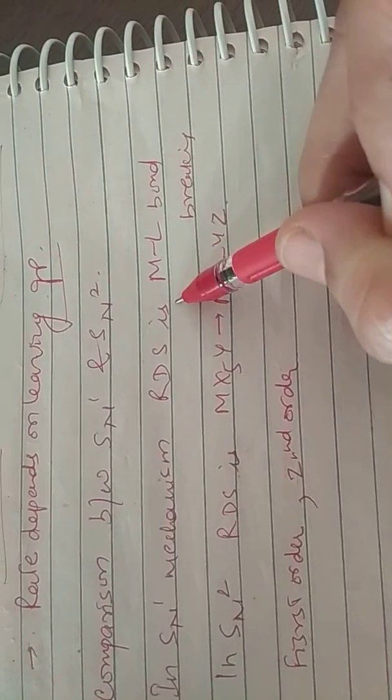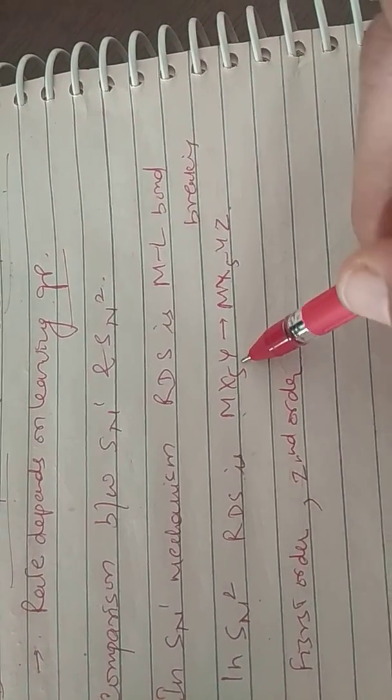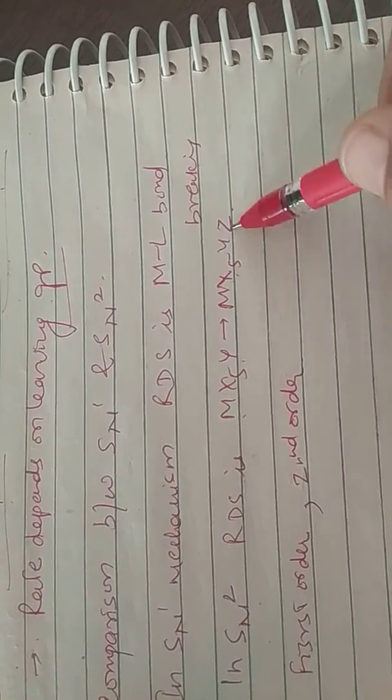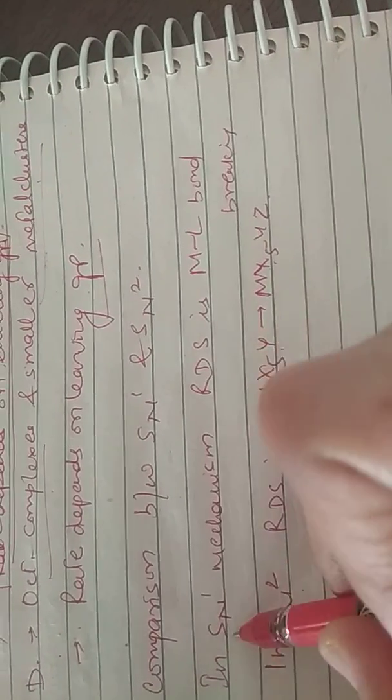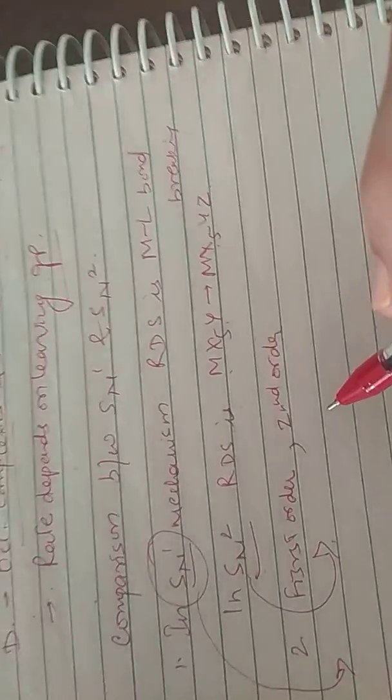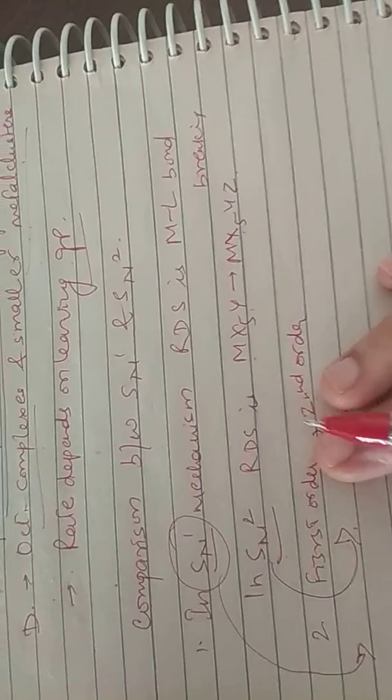Okay, now let's discuss in brief the comparison between SN1 and SN2. In SN1, the rate determining step is ML bond breaking. In SN2, the rate determining step is MX5 to MX5YZ. SN1 is a first order reaction, SN2 is a second order reaction. SN1 undergoes preferably a dissociative mechanism, and SN2 undergoes preferably an associative mechanism. I think that's all for the reaction mechanism.